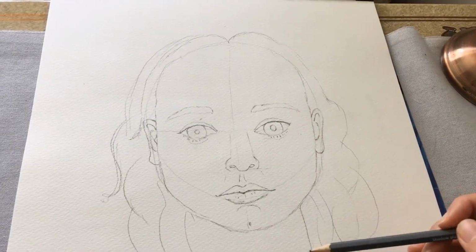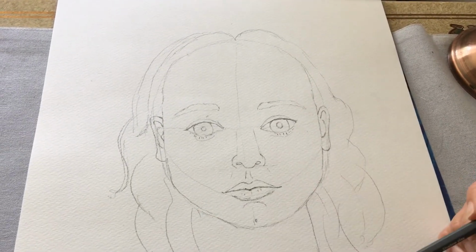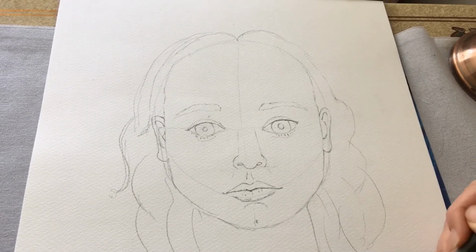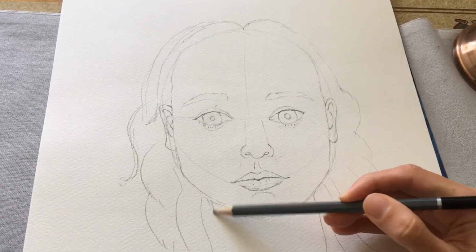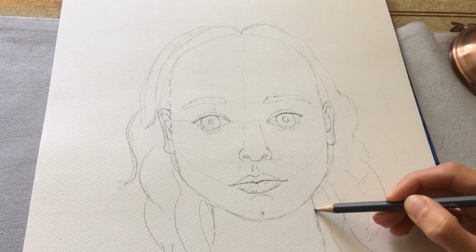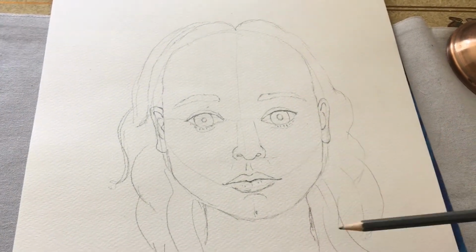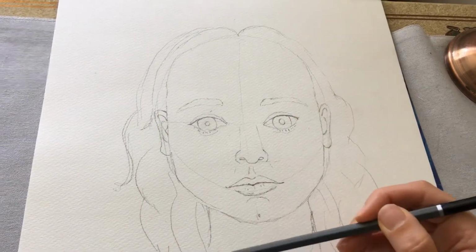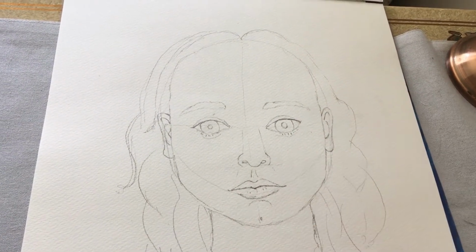Right, and then you can come to look at your neck. So it might be that you can see your whole neck, or it might be that, like me, your hair is coming in front of your neck a little bit. So have a look and see if there's a line that you can put in for your neck. I can see a little bit of mine like this. There's all the hair around it.